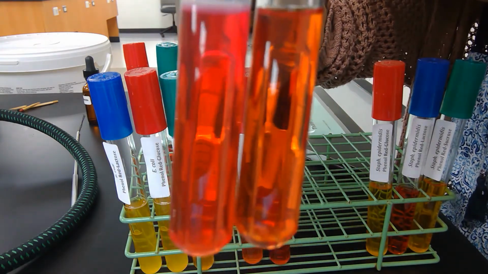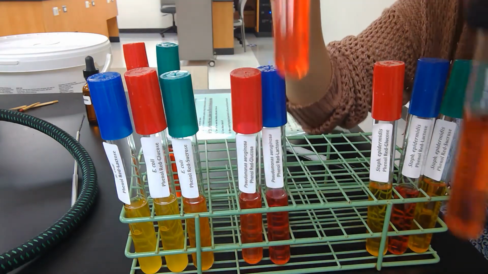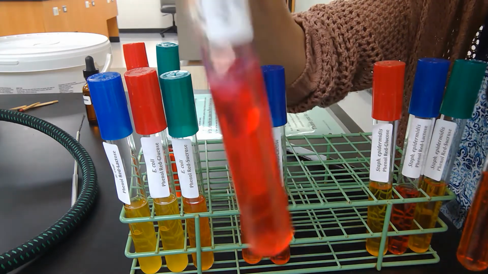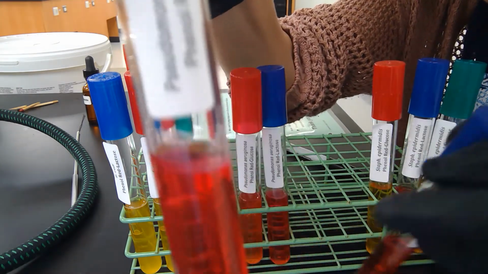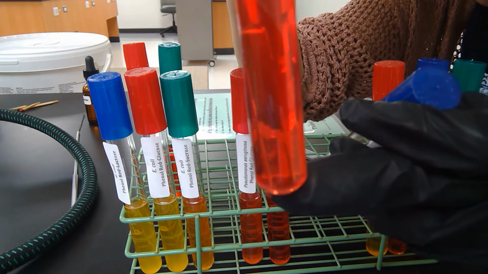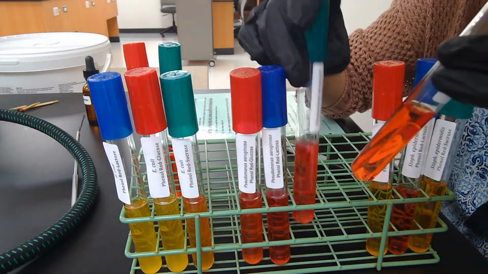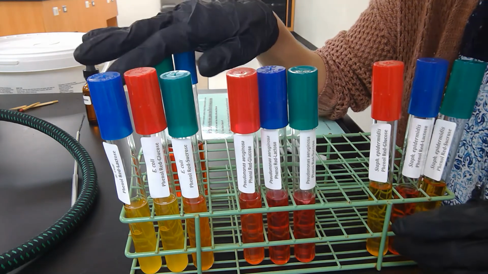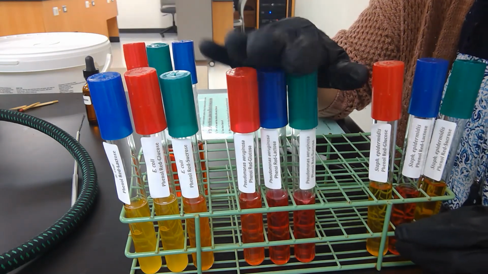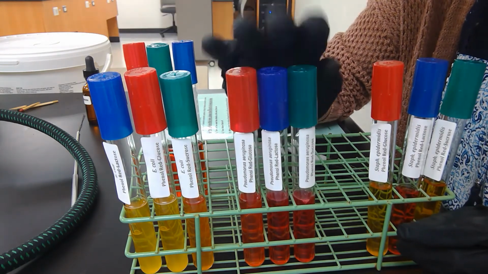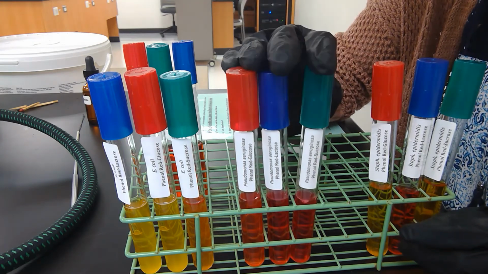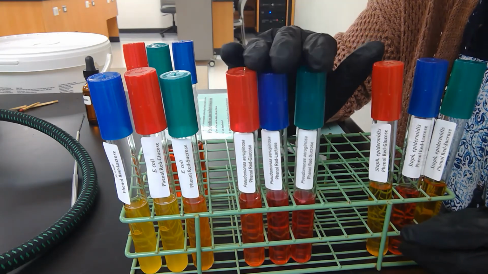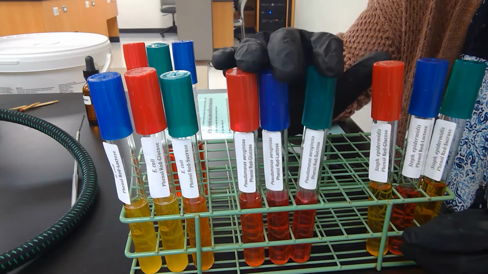What that means is that Pseudomonas is growing, because you can actually see the growth of Pseudomonas within this tube. It is growing, but it's not using any source of glucose, lactose, or sucrose to ferment. Instead it's using another nutrient that's found in this medium, and that nutrient is peptone.